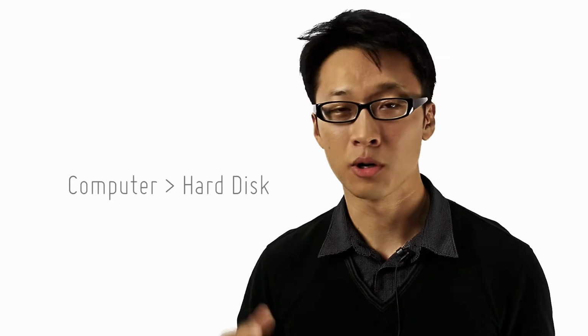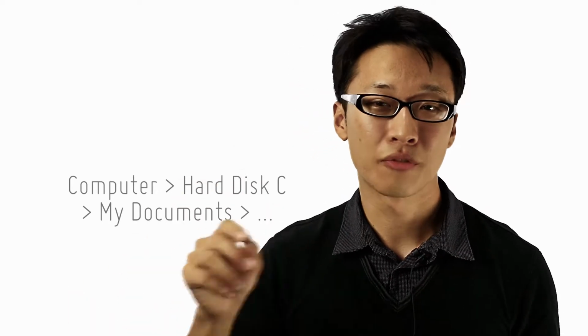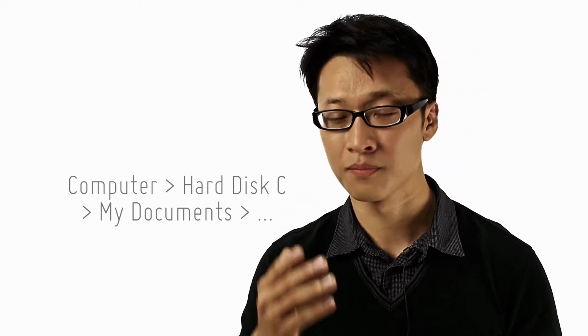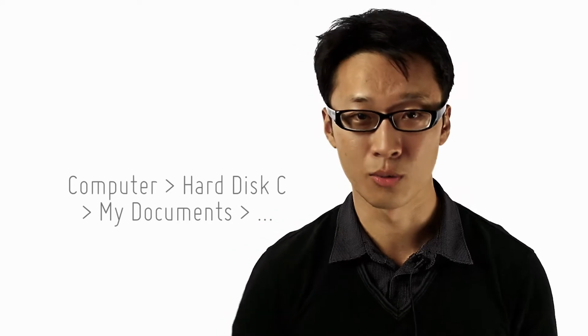The last element of the puzzle is the place. When we have all these memories in our head, it is hard for us to retrieve them whenever we want to. In order to help our brain retrieve these memories, we can build one more layer in our memories, which is to sort them out into places. Now, let's just think about how our computers work. What happens when you want to find a file on your computer? You have to go to Computer, hard disk C, My Documents, and then all the folders you have, and then you find the file you want.